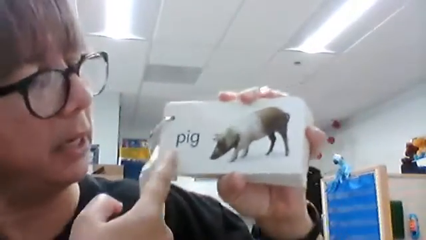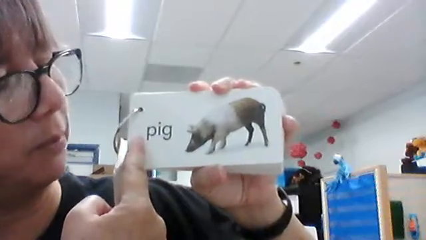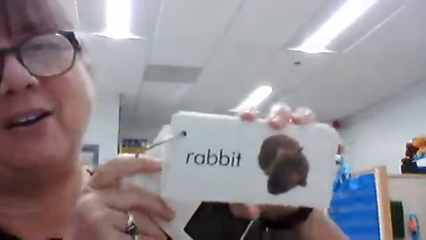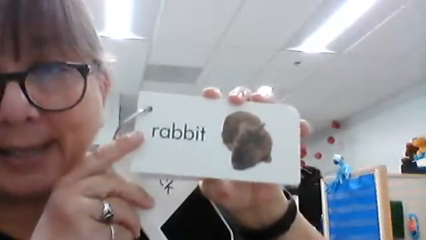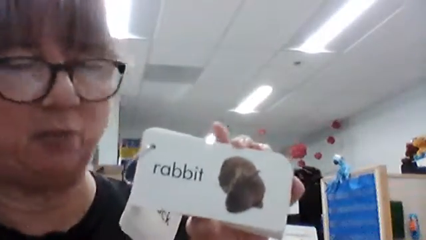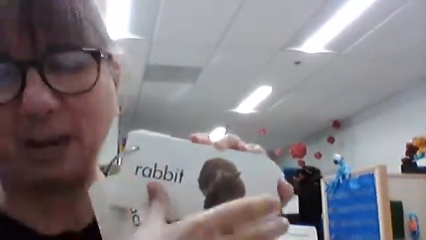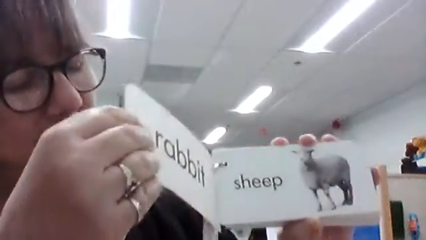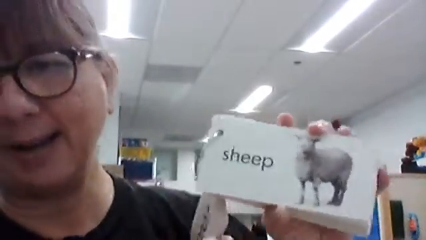Pig. P-I-G. There it is. There's another CVC word. Pig. I'm going to go to the county fair to see pigs, right? Puppy. Oh, everybody loves a puppy. That's a cute one. Oh, rabbit. Well, I have had a pet rabbit, and we do visit the rabbits here. We like rabbits. They're great. I love them. They're so quiet.